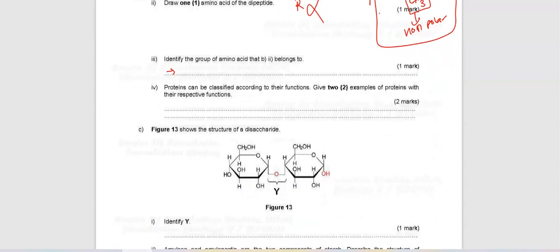And then number 4, proteins can be classified according to their function. Give 2 examples of protein with their respective function. Okay, so you have so many different types of protein.